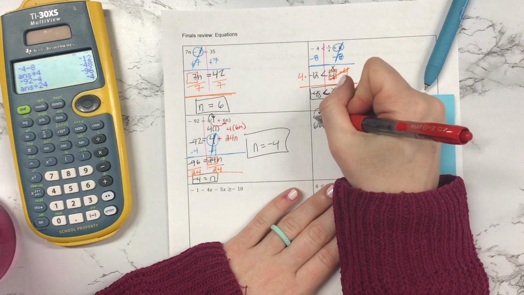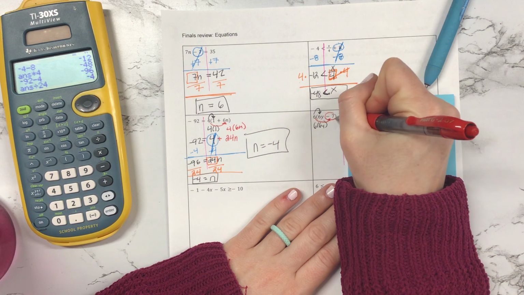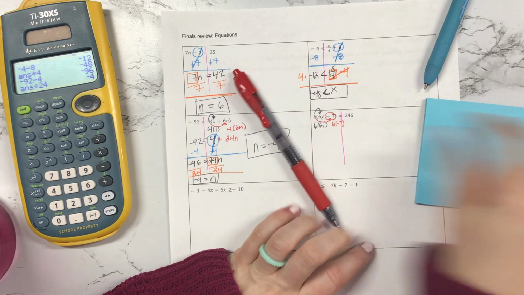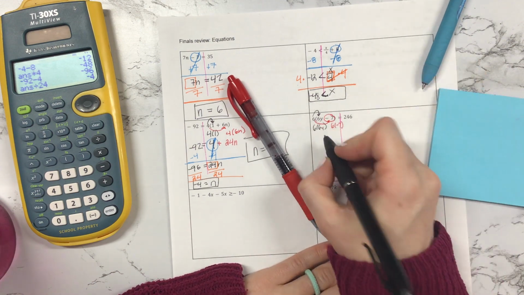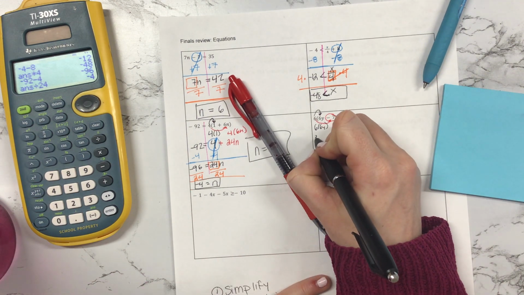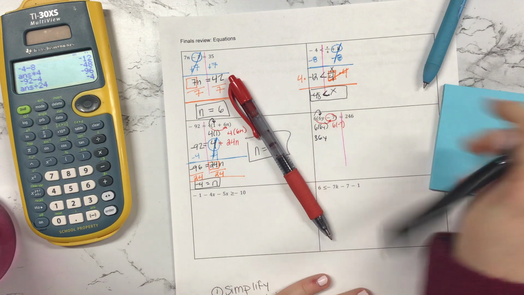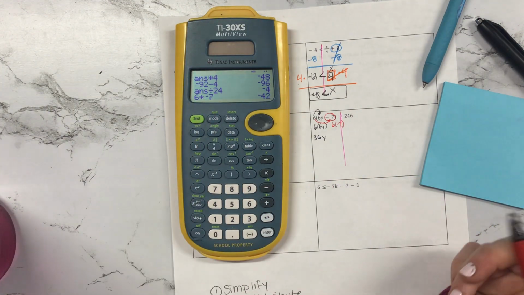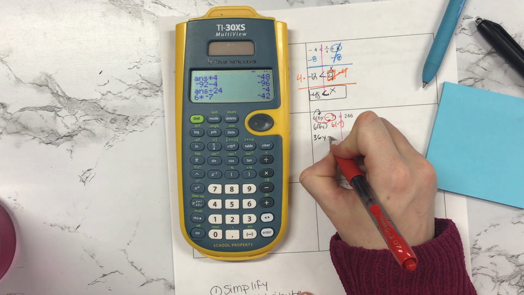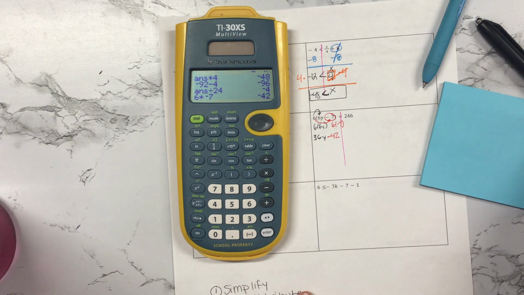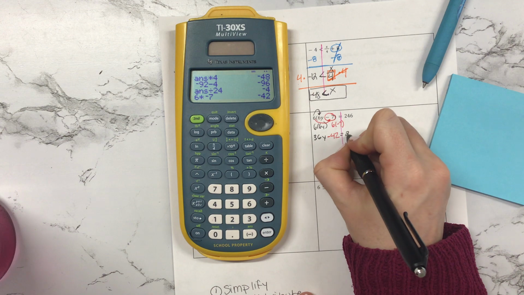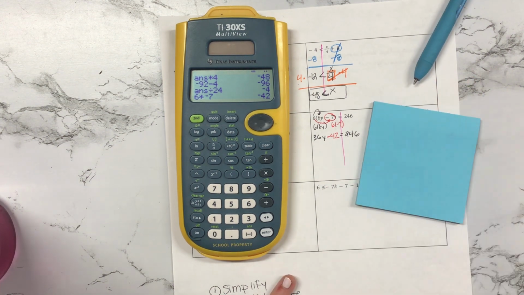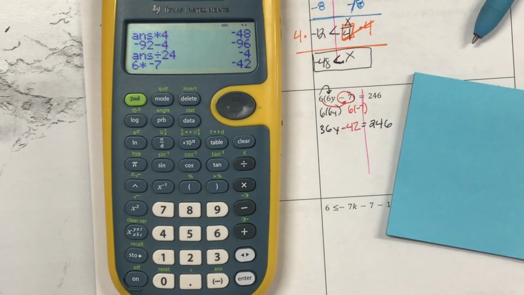Then we have to distribute to the other one. 6 times, this minus has to go with the 7. So 6 times 6y is 36y. And then 6 times negative 7 is negative 42. So we're going to treat that like a minus 42. Equals 246.